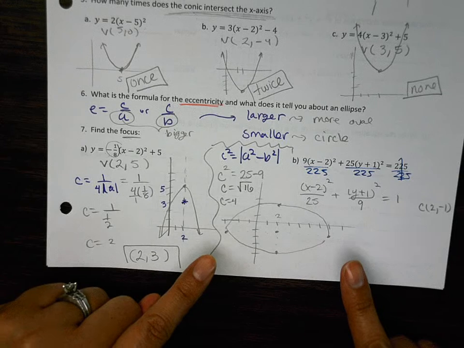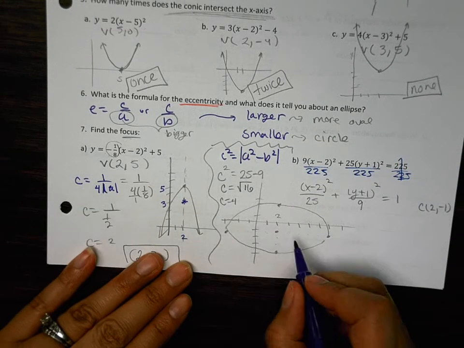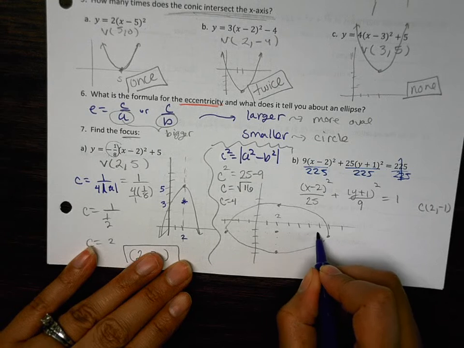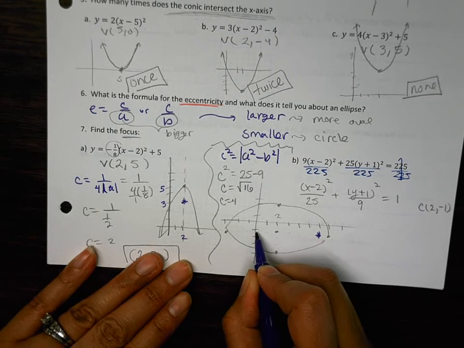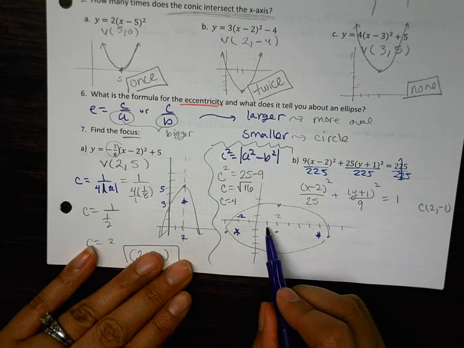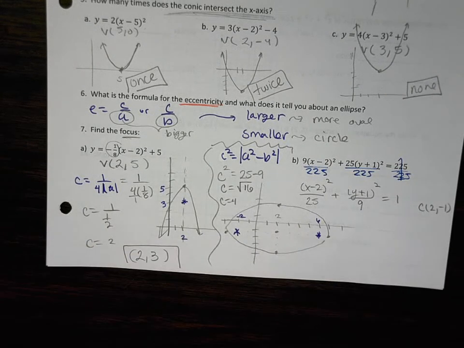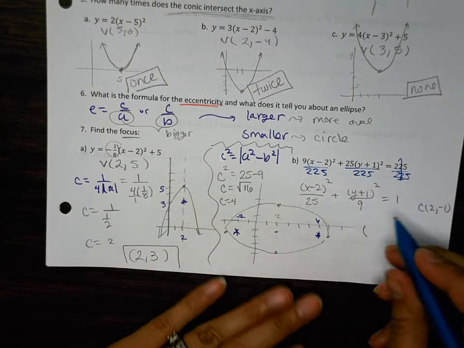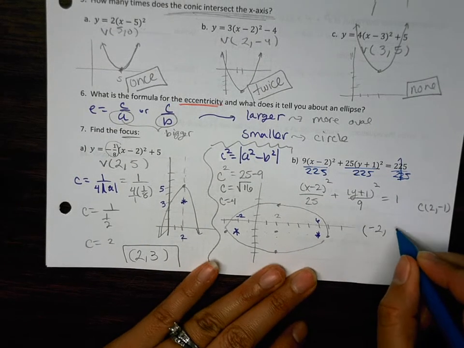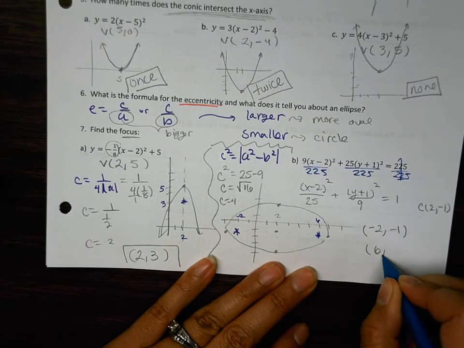No. Okay, so right and left, what length? 4. 1, 2, 3, 4. 1, 2, 3, 4. That looks like -2. 1, 2, 3, 4, 5, 6. So what are those two ordered pairs? -2, -1, and the other one? 6, -1. Good job.